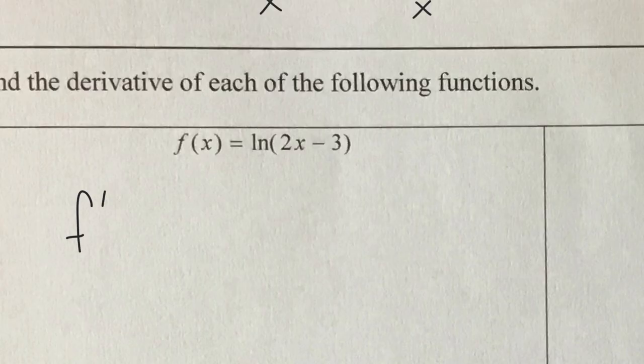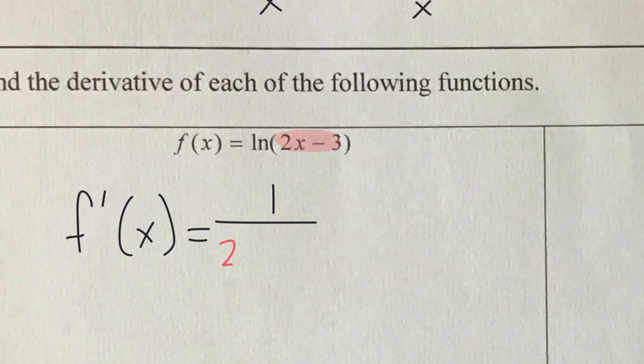So we start with the notation, the derivative, so f prime is 1 over all this stuff here in parentheses, which is 2x minus 3, times, what's the derivative of 2x minus 3, which is 2. So we can, of course, simplify this to 2 over 2x minus 3. Right? That is the derivative of the natural log of 2x minus 3.